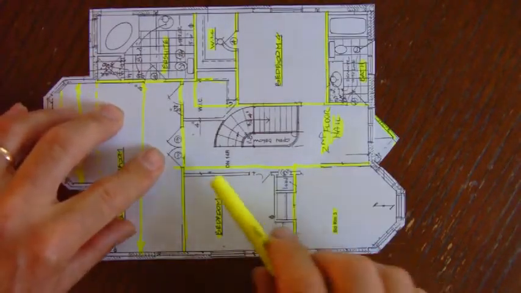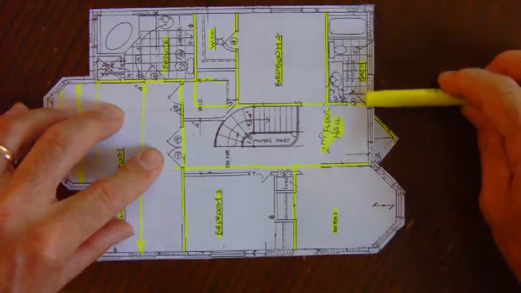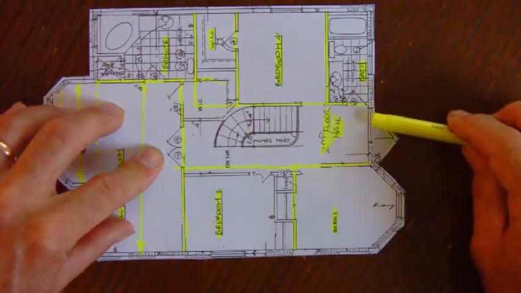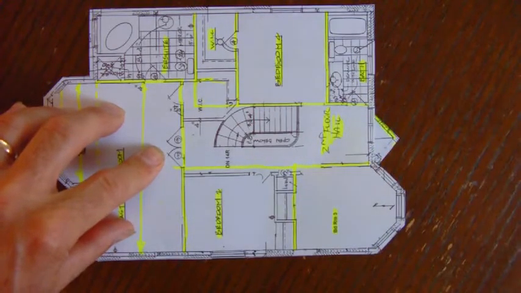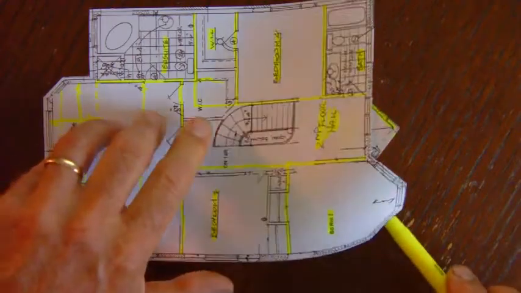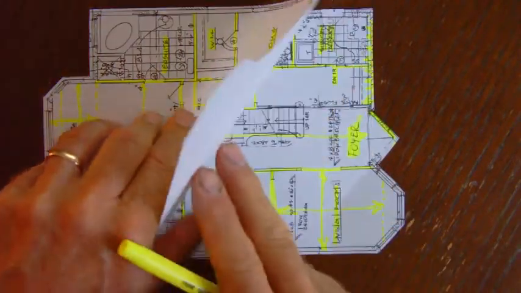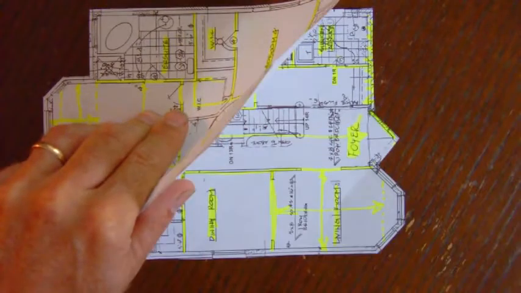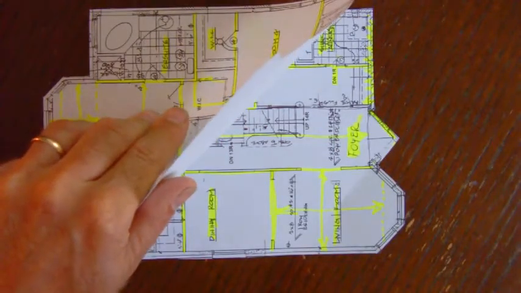However, as you can see, the second floor hallway comes straight across. And so therefore, this part of the first floor is actually not covered by the second floor. So that means that this triangular portion of the first floor has exposed ceiling.